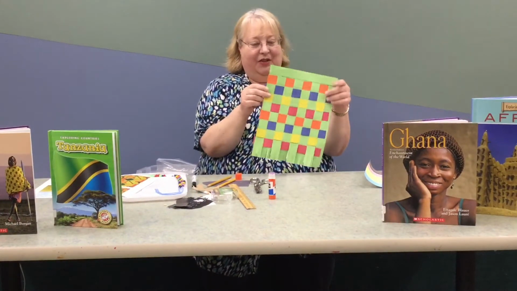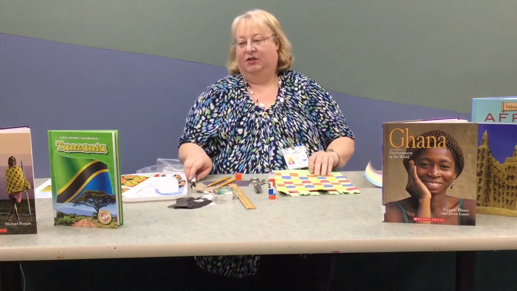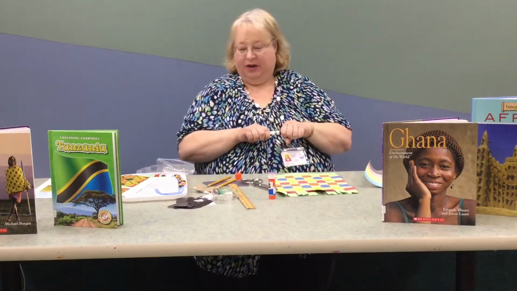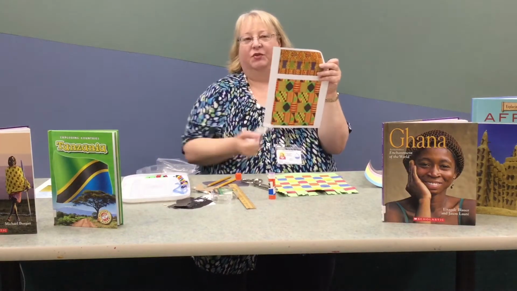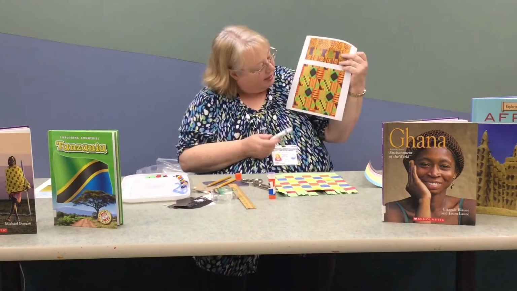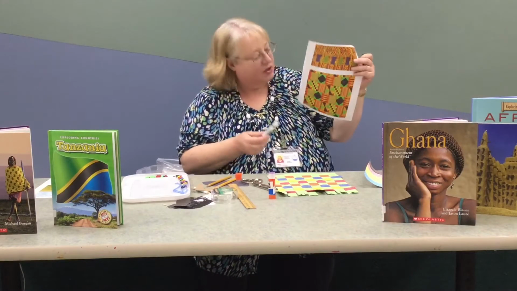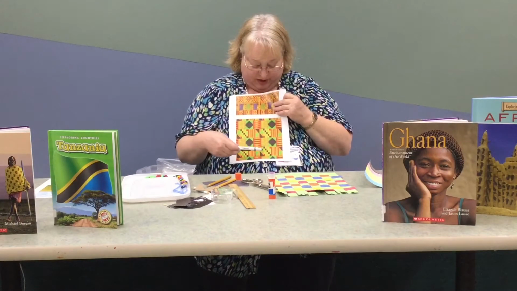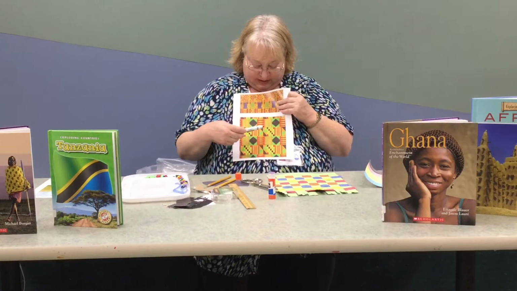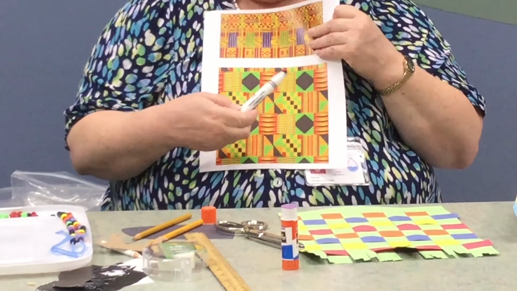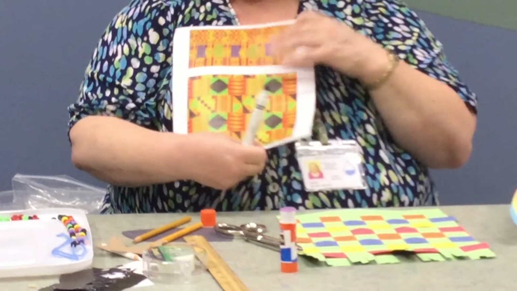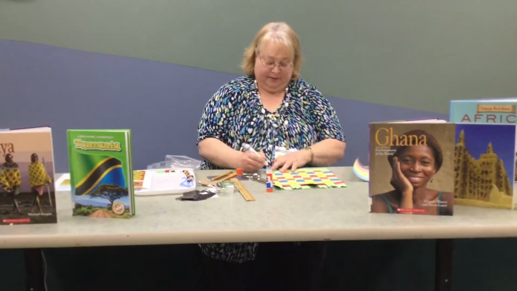And one final thing is using a black marker, you want to create some lovely geometric designs to really jazz up your Kente cloth. And they use a lot of geometric shapes, so they're very like squares, diamonds, rectangles. They don't use stars and hearts, so you want to make nice straight even edges.